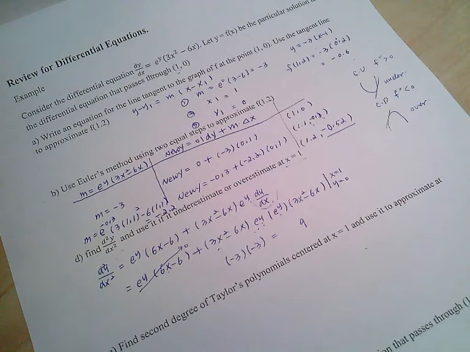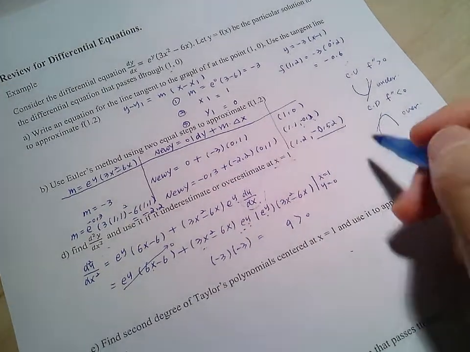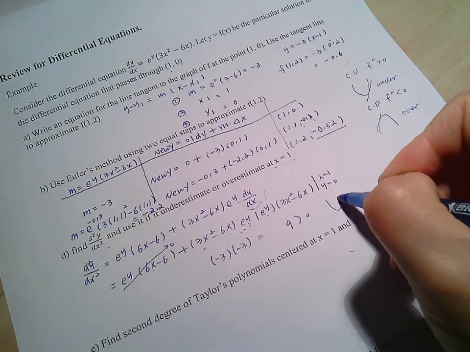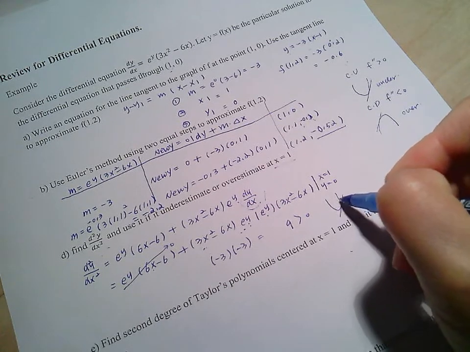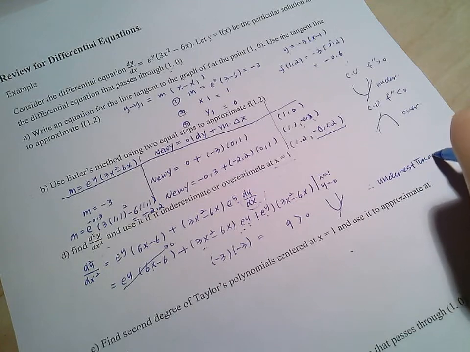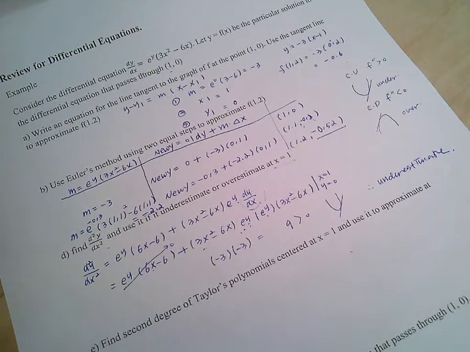So we know 9 is positive, which is concave up, right? So isn't it concave up? Now draw the tangent line, isn't it below the graph? So we know this one is an underestimate. Okay, so x equals 1.